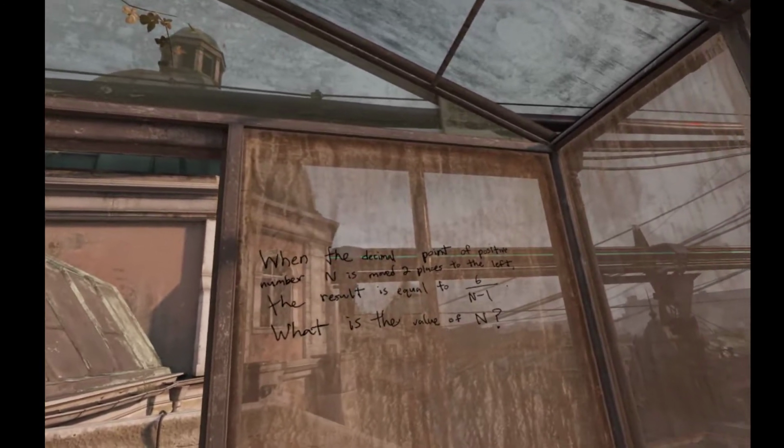All right, so I heard that you guys are having trouble with this question in particular. When the decimal point of positive number n is moved 2 places to the left, the result is equal to 6 over n minus 1. What is the value of n?